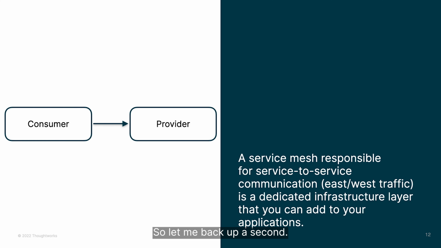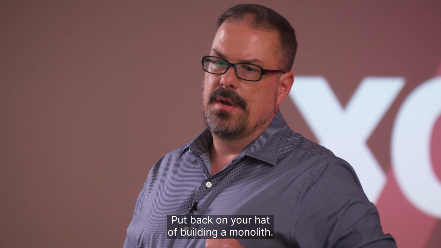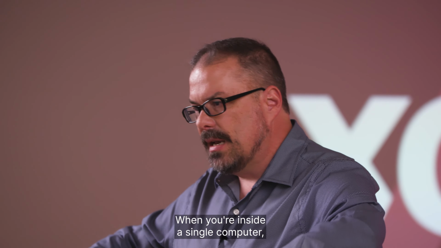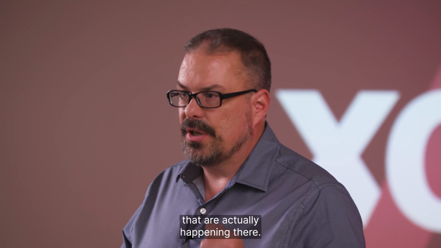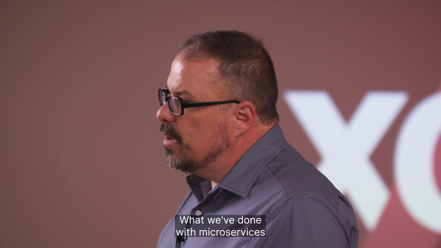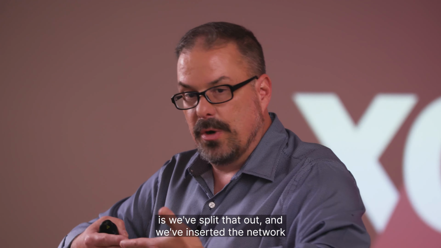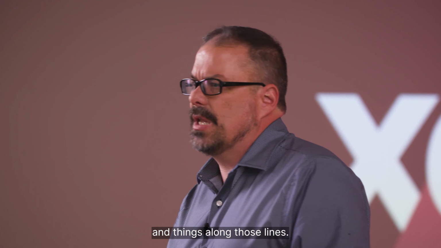So let me back up a second. Put back on your hat of building a monolith. You're building a monolithic style application, right? When you're inside a single computer, you have access to all the processes that are actually happening there. What we've done with microservices is we've split that out and we've inserted the network into the equation to solve other problems like velocity and flow and things along those lines.